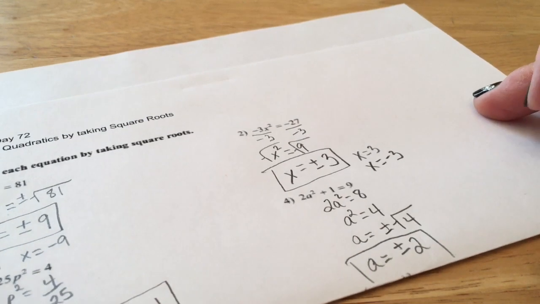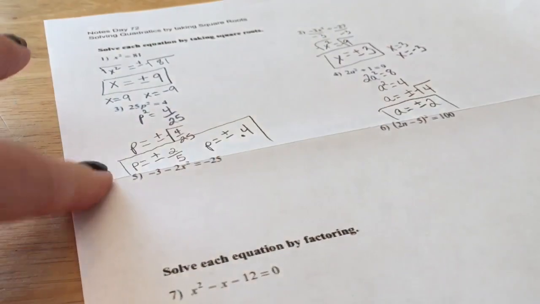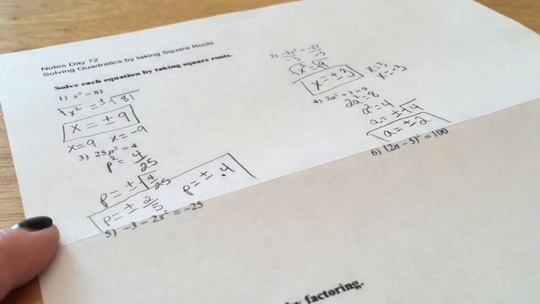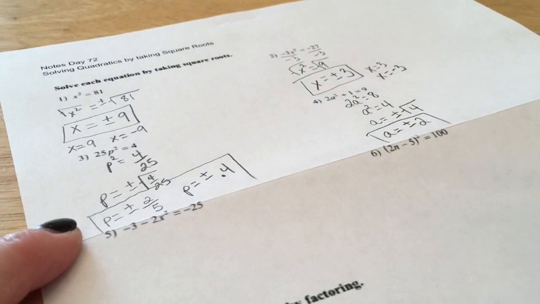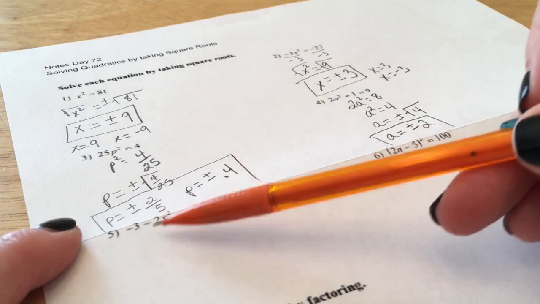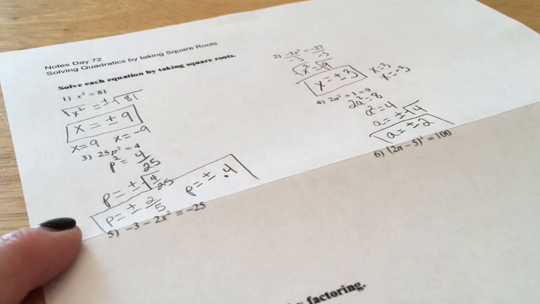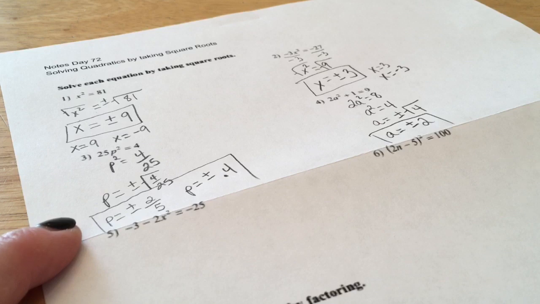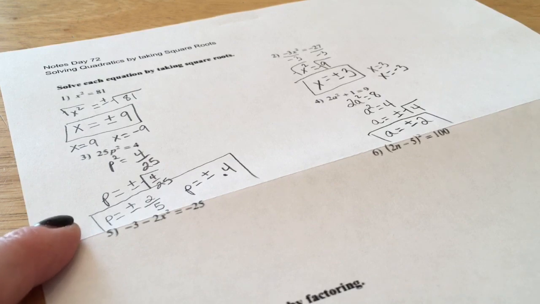Okay, moving on to number 5. I know I folded that in half, but you guys can see it. The plain sheet, if you didn't download it, is further down on the page, so you can open that up. We've got negative 3 minus 2x squared equals negative 25. Again, our x squared term is not by itself, so we're going to get that alone before we worry about taking the square root.